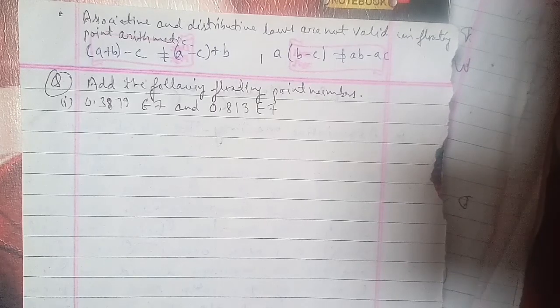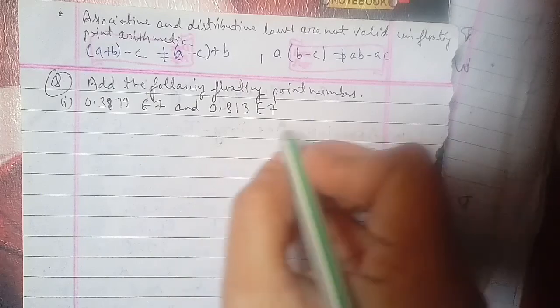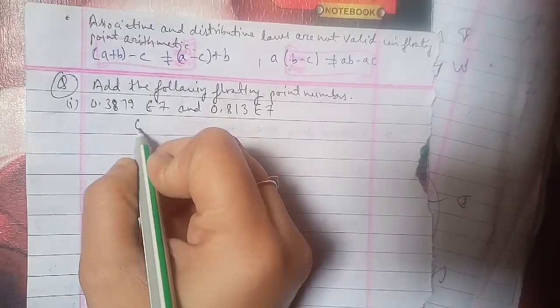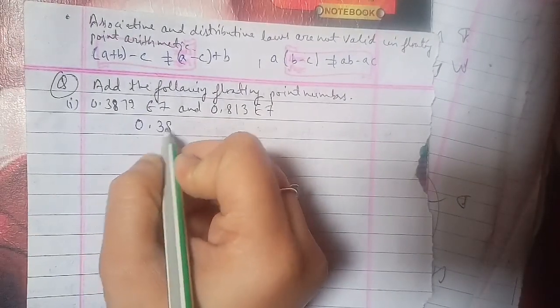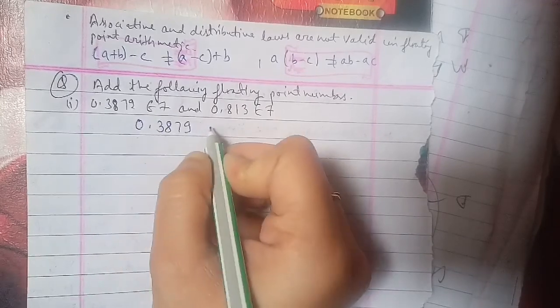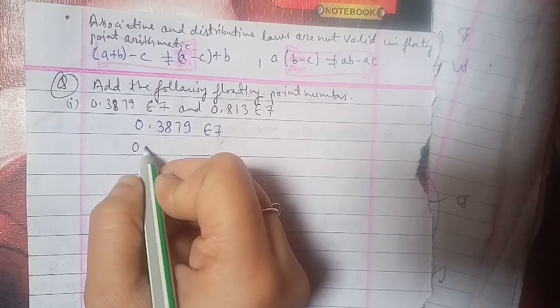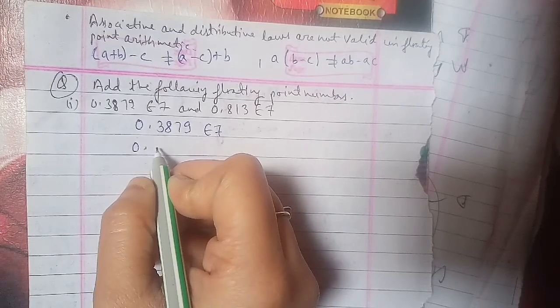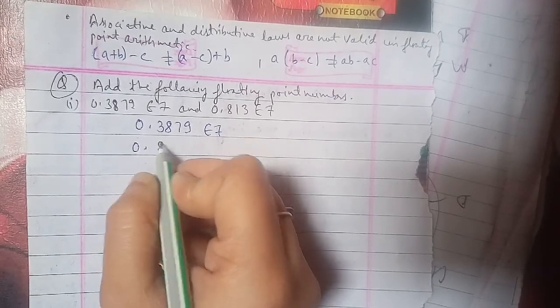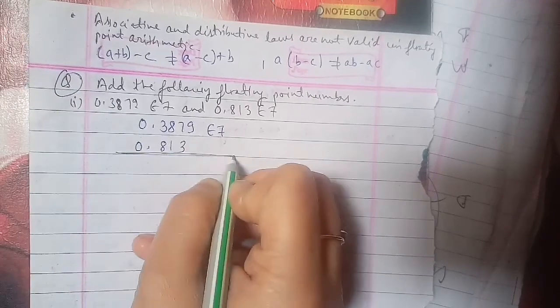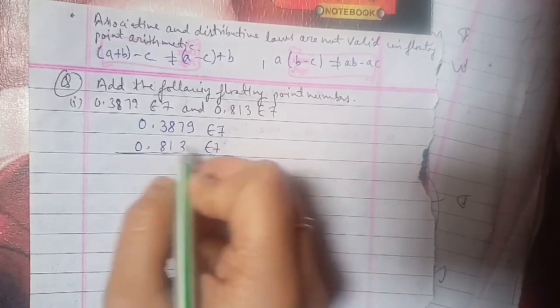So we'll go ahead, because they are in the normalized form. That is 0.3879 E7 plus 0.813 E7.